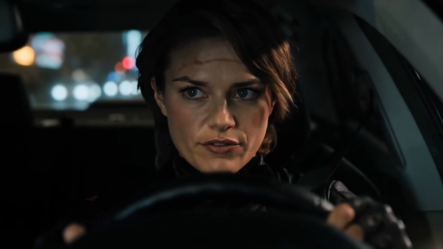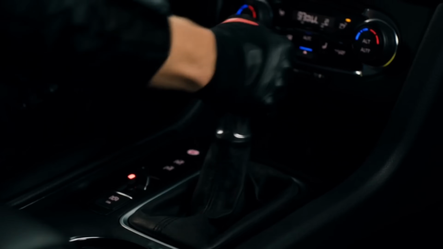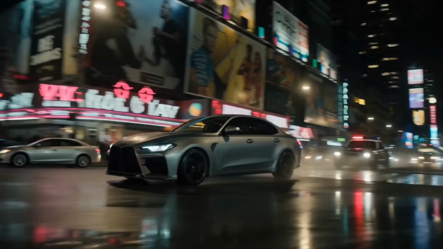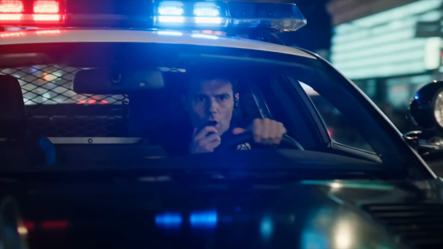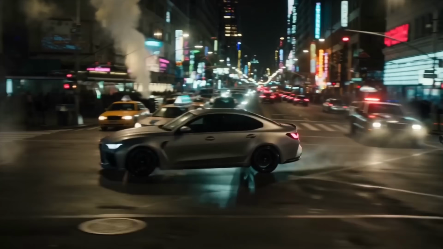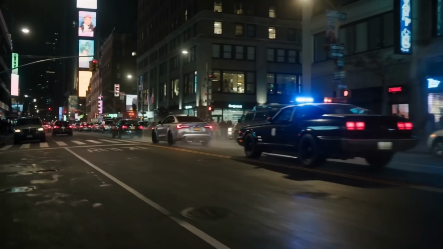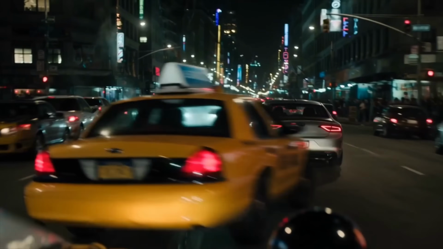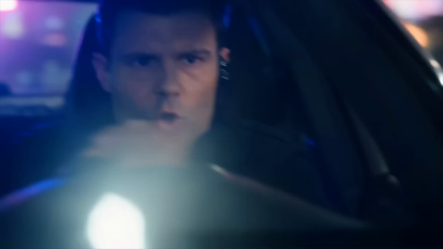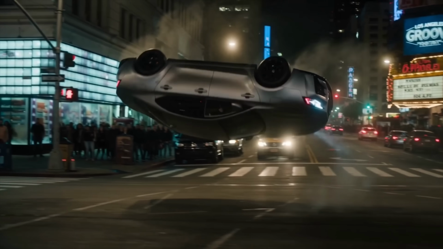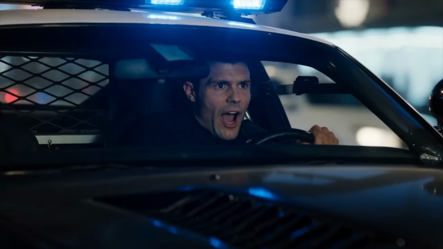You should have chosen a different target tonight. Target is gaining speed. She's not slowing down. Control! Vehicle crashing!